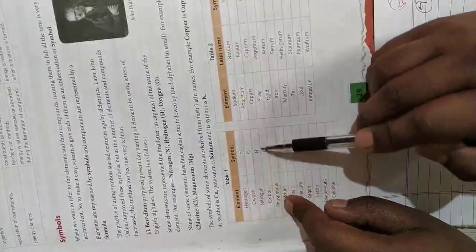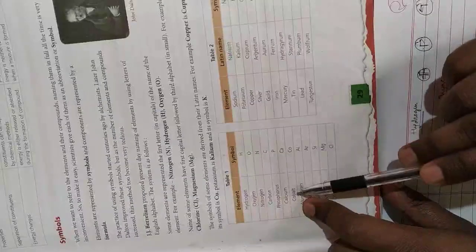Because some of the symbols of the elements were derived from their Latin names. Just see this table. For hydrogen we use H, for oxygen O, for nitrogen N, for carbon C, for phosphorus P, for calcium Ca, for cobalt Co, aluminium Al, argon Ar, silicon Si, magnesium Mg, chlorine Cl.